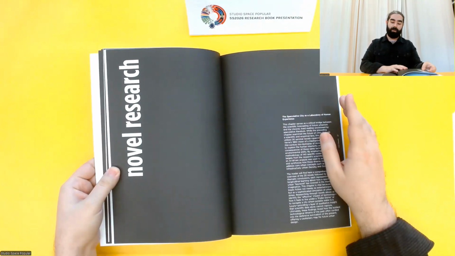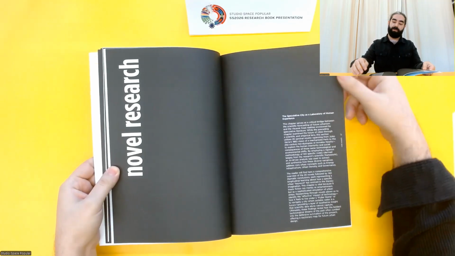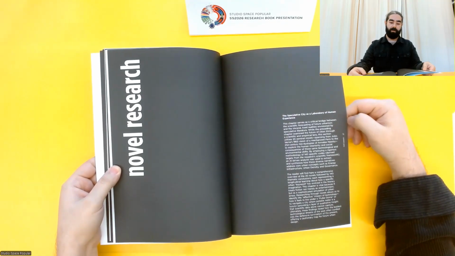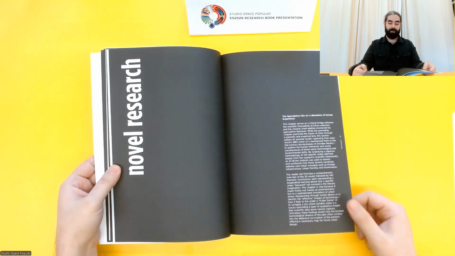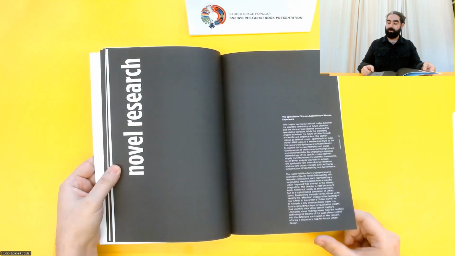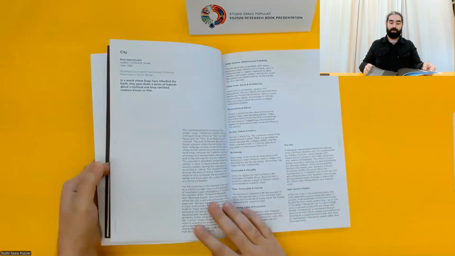And then in the next chapter, I took 20 books, mainly novels that take place in the future, where urban space also has a prominent role in the narrative.